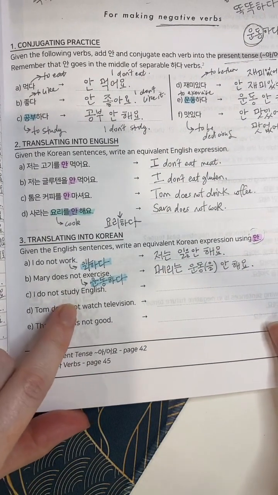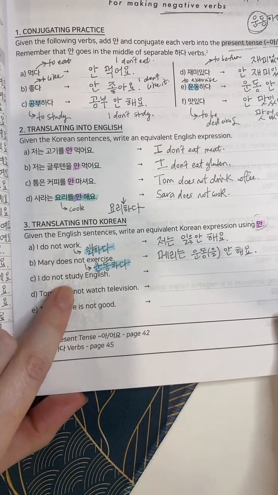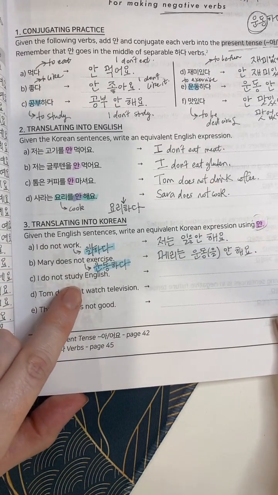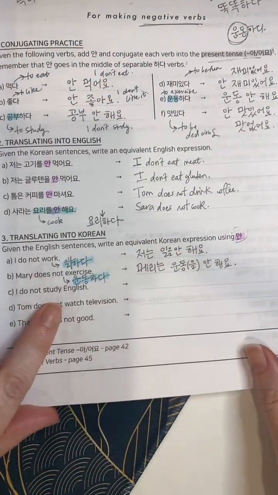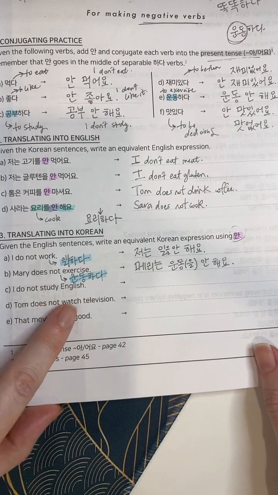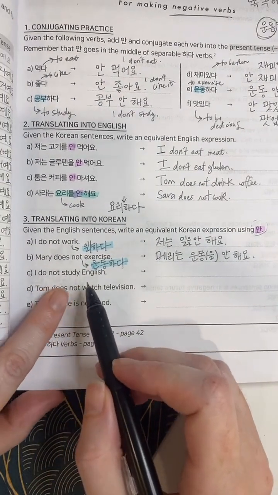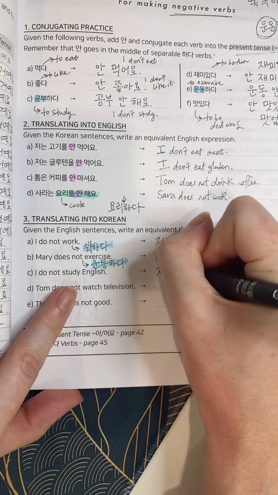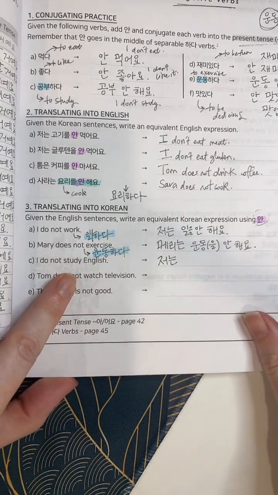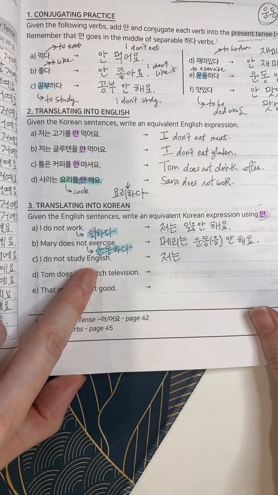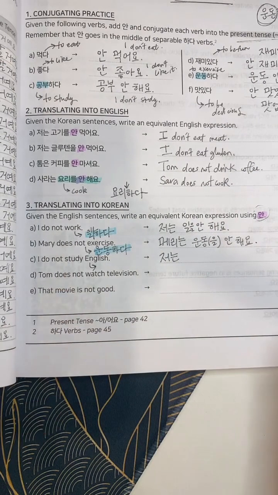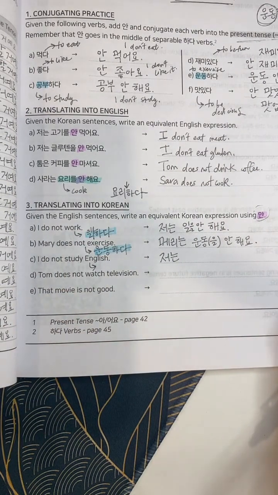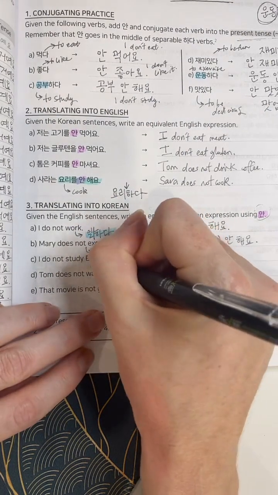Yeah. Okay. C. I do not study English. 뚱뚱하다. This is 똑똑하다. 뚱뚱하다 I think means to be fat? Anyway, I do not study English. Okay, so we're using I, 저는. Does anyone know what the word to study is? Anyone remember this verb to study in Korean? 공부, yes. 공부 is study.